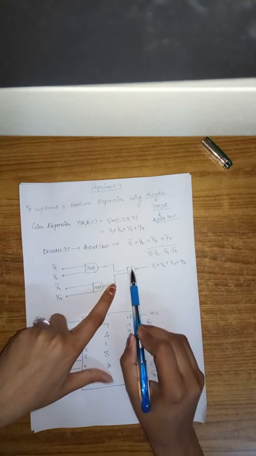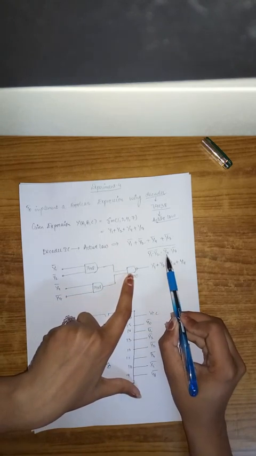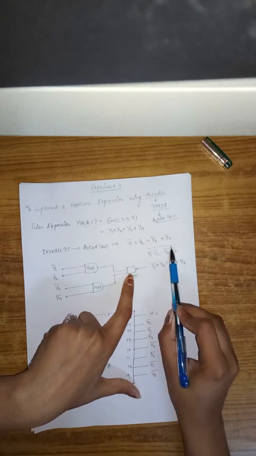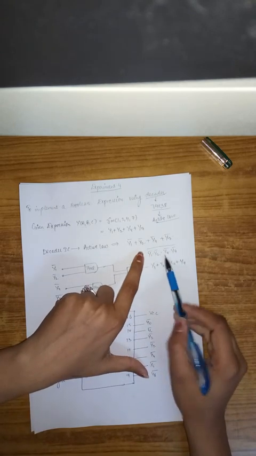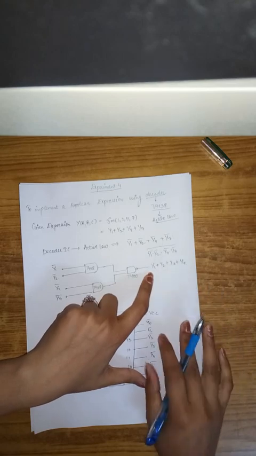So what will be the output of this NAND gate? Y1 bar dot Y2 bar dot Y4 bar dot Y7 bar, whole bar. Using De Morgan's theorem, you can simplify it to Y1 plus Y2 plus Y4 plus Y7. So what connections will we be making?